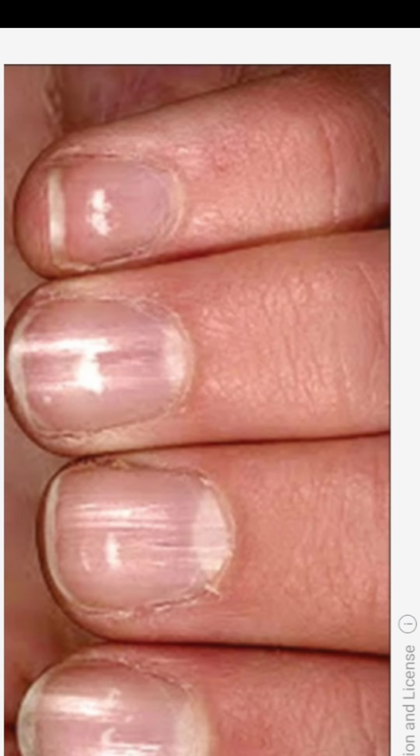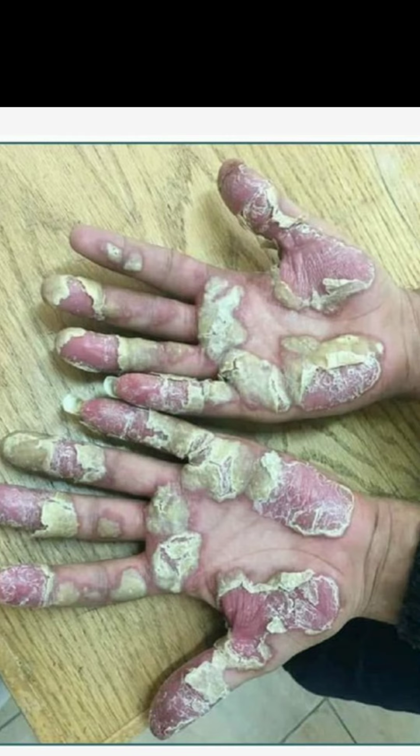Next comes leukonychia. Leukonychia is whitening seen in the middle of the nails, so it may also be present. Then this is the case of pustular psoriasis, and oral retinoids are the treatment of choice in this, acitretin, etc.